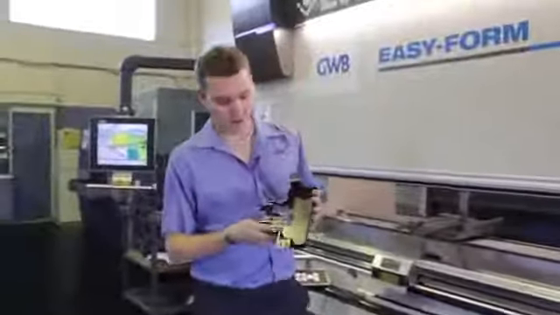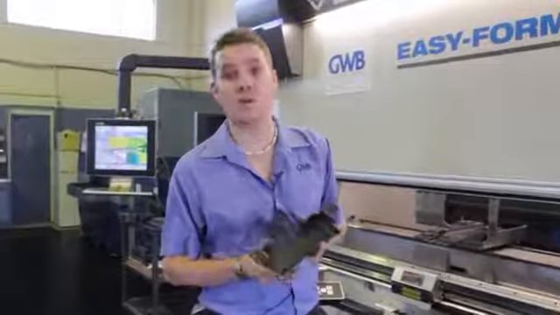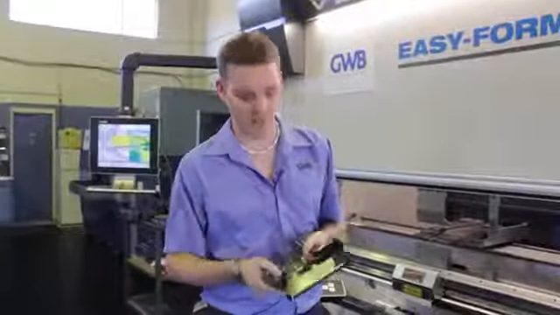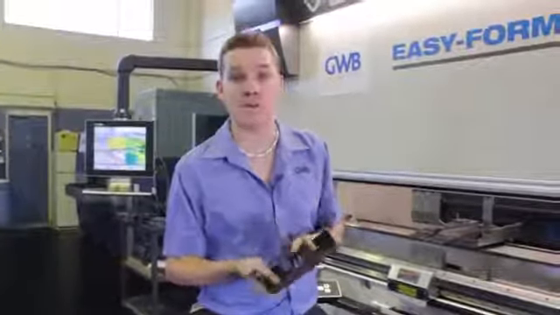And there we have our part. So we've gone from our drawing from our engineer or one of our customers all the way through each step. So we've laser cut it, we've deburred it, and now we've run it through our press brake. So this part now is ready to go out to the customer.